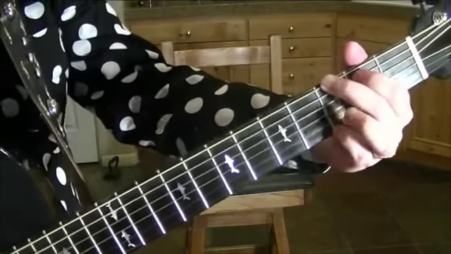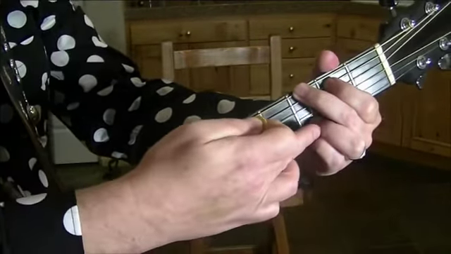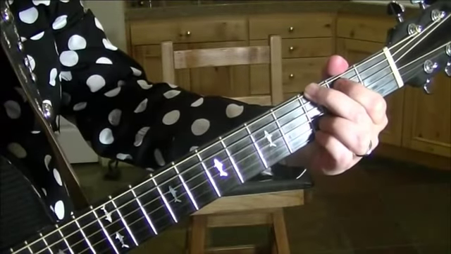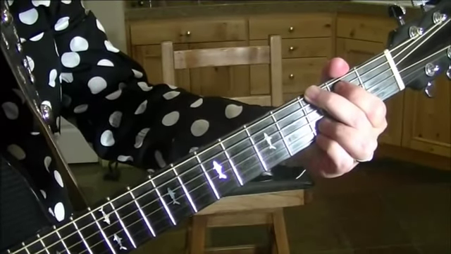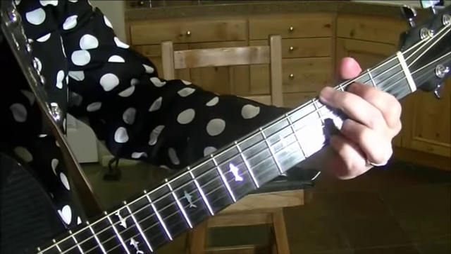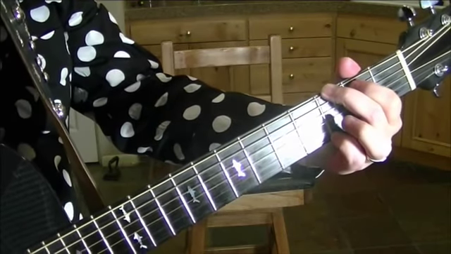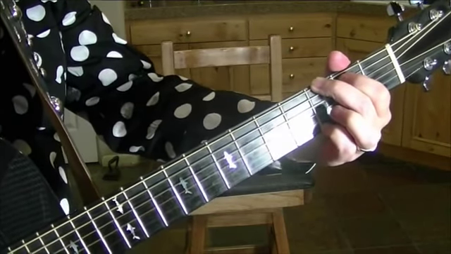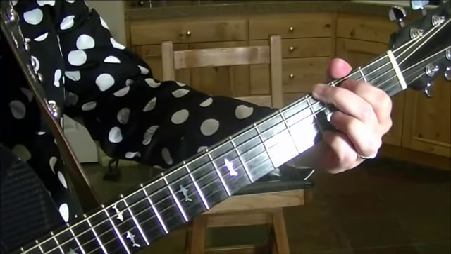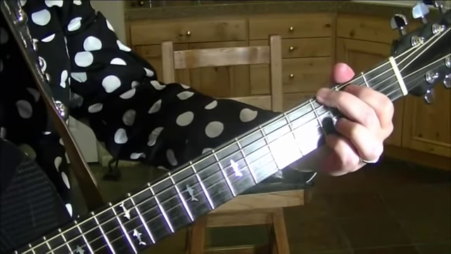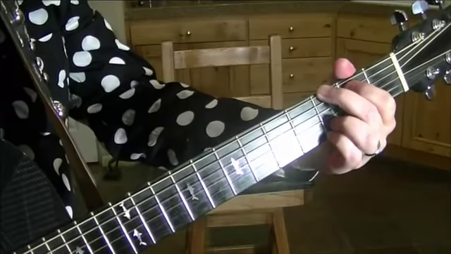If we want to change that note here on the B string, instead of a D, we can change it to a B by getting rid of it, letting off. Okay, so we still have G, B, and D.